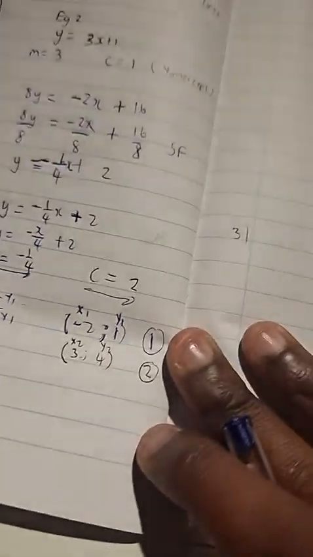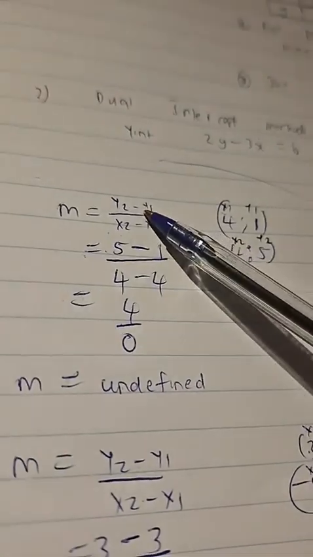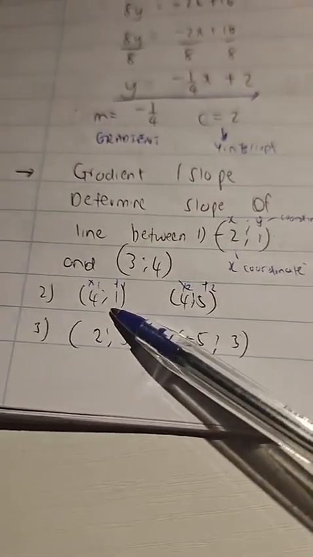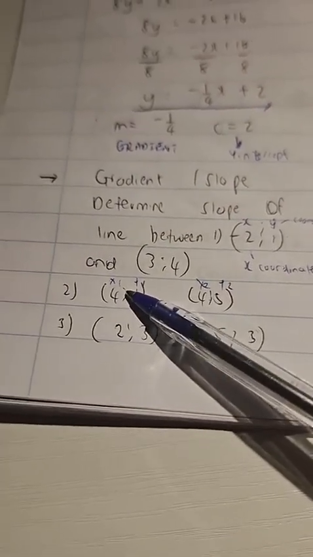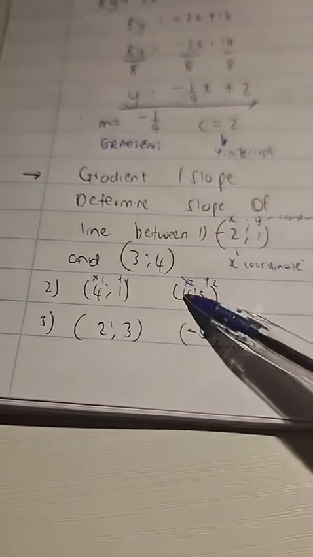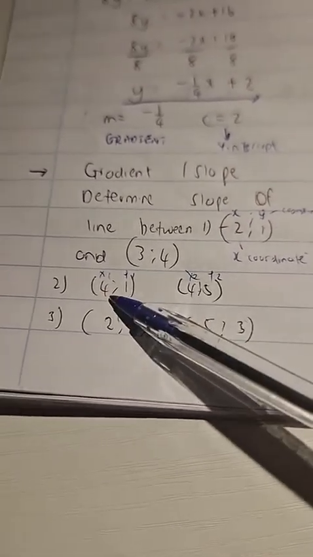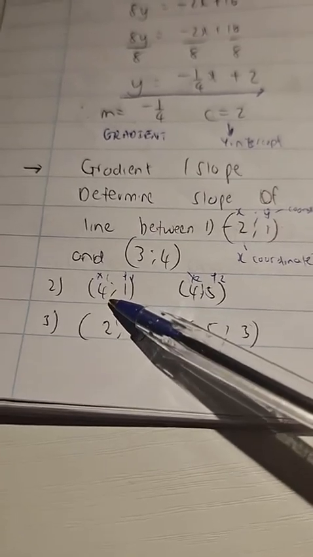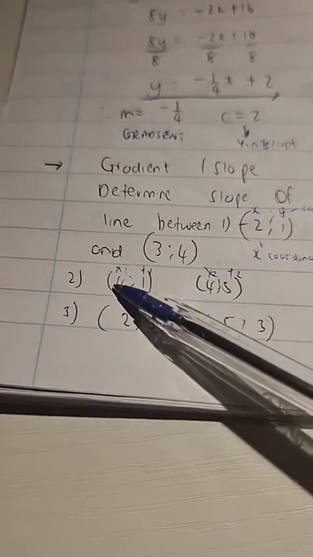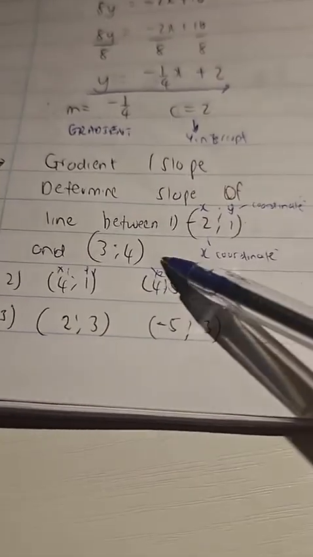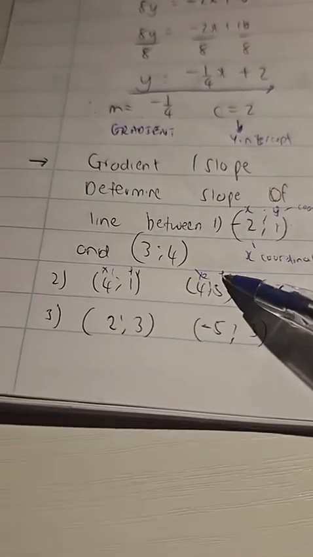All right. If we look at another example, guys, we have the next problem. The 2 points that we have are 4 and 1, and 4 and 5. Our first point, which we allocate ourselves, that means that's x1 and y1. Our second point means this is x2 and y2.